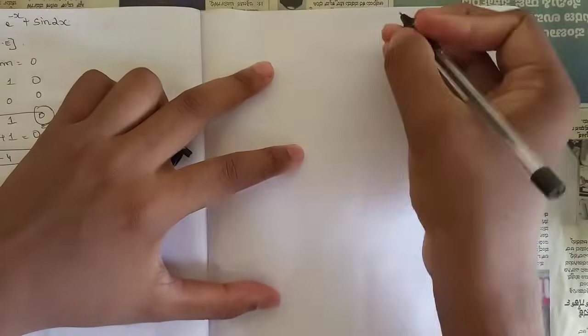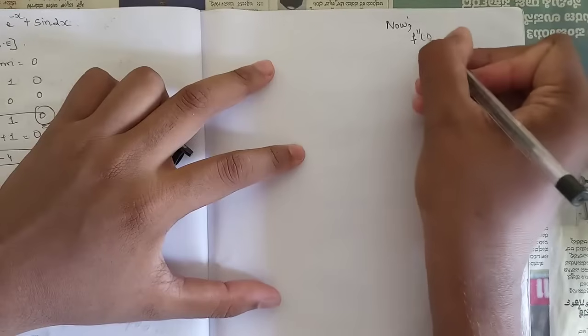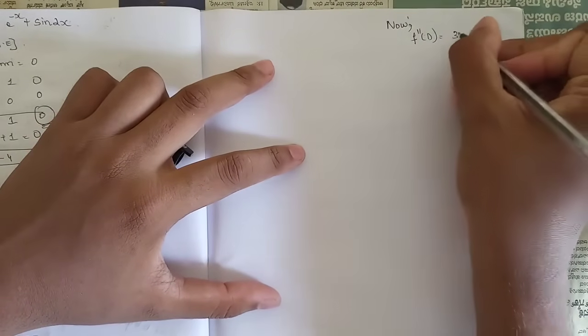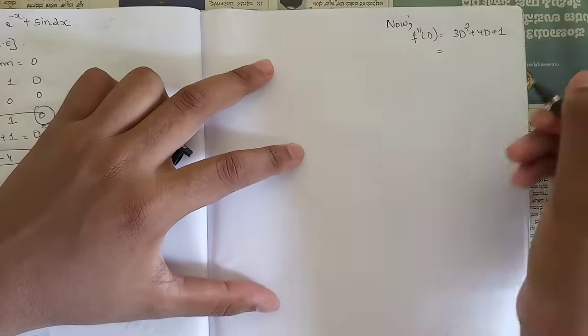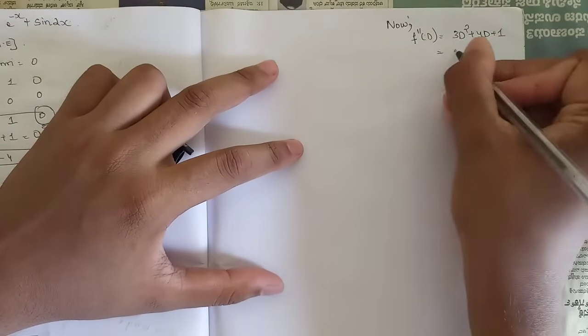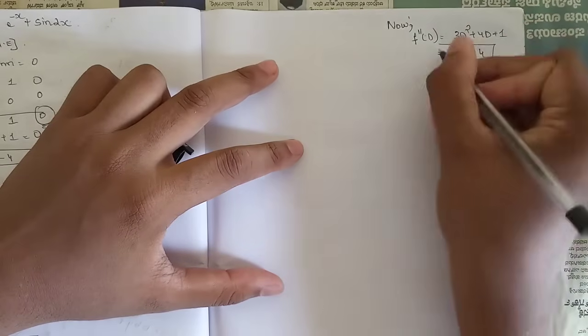Okay, so now again we need to take the derivative of f dash of d, that is f double dash of d, where the given f dash of d is 3d square plus 4d plus 1. The derivative of 3d square is 6d, plus 4, and the 1 is 0.